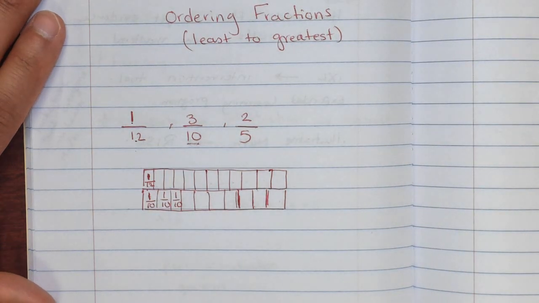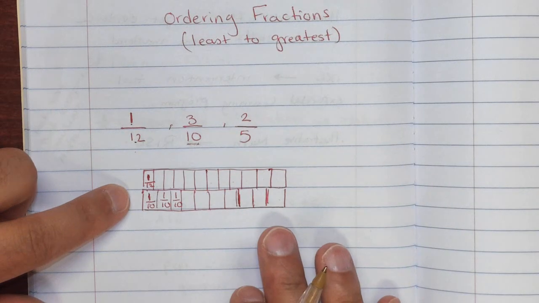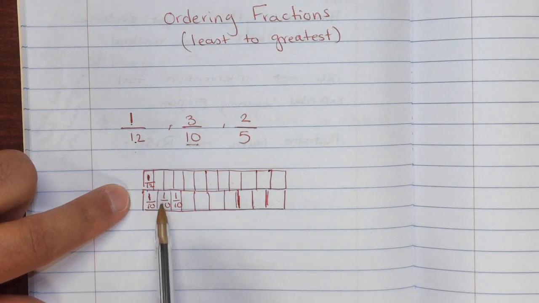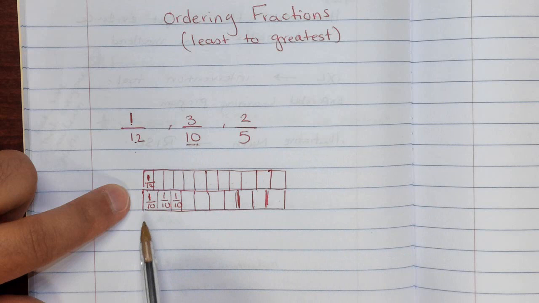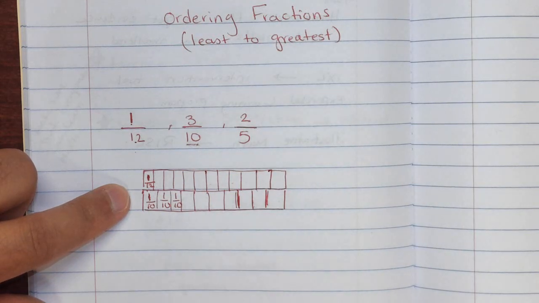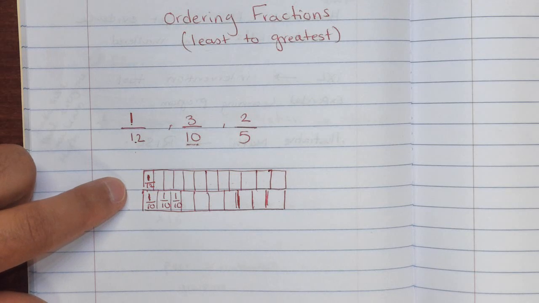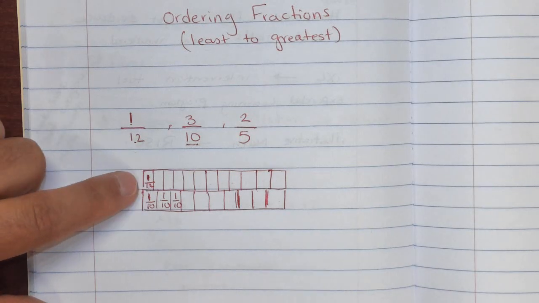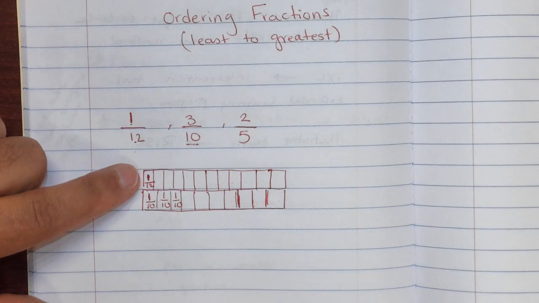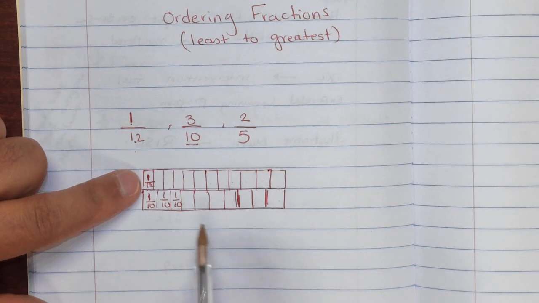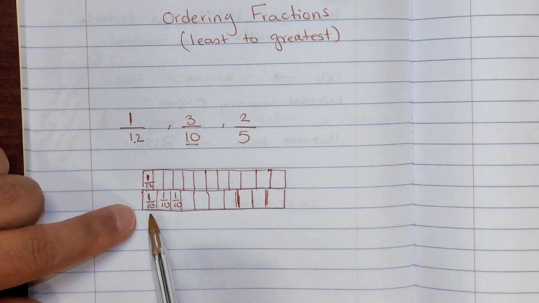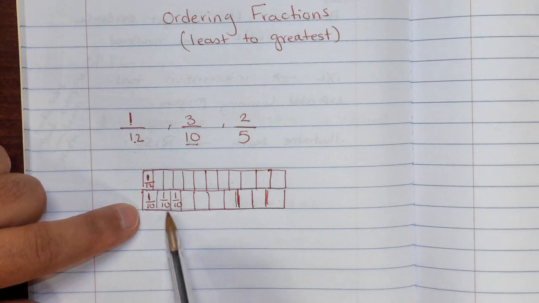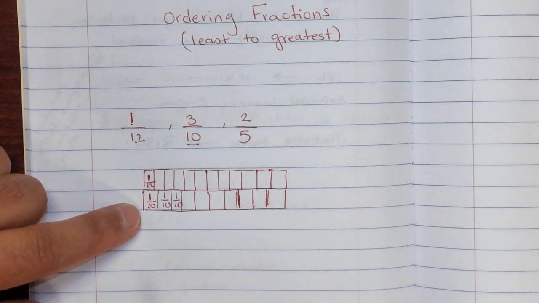So looking at those two fractions, the 1/12 and the 3/10, which one is missing more? Which one has the least of the pieces? The 1/12, right? The 1/12, we have only 1 out of 12 pieces, but the 3/10, we have 3 out of the 10. Right, so the second one is missing less than the first one.